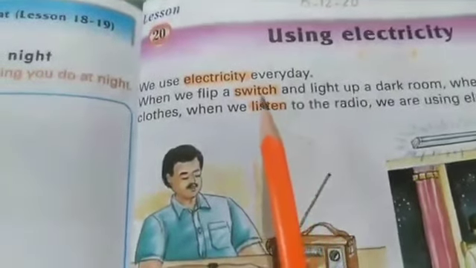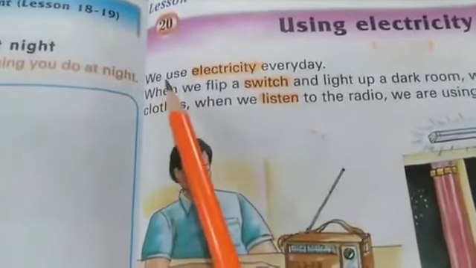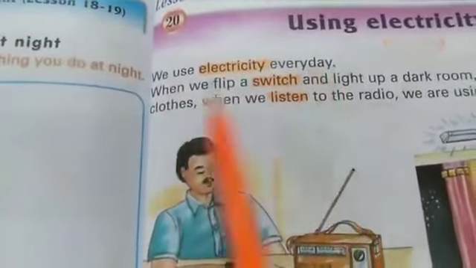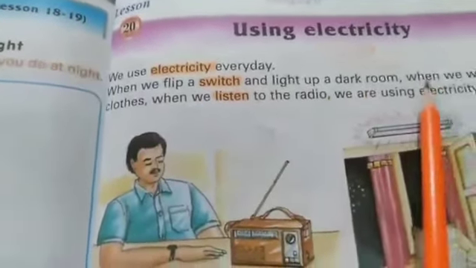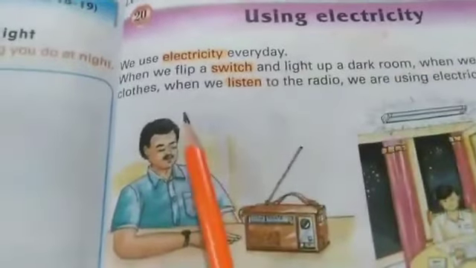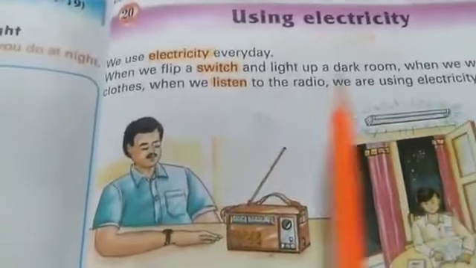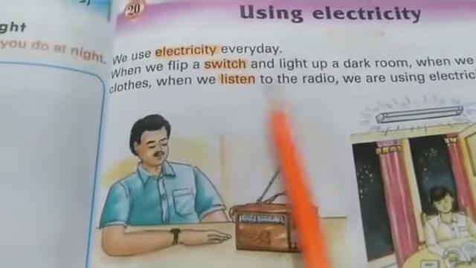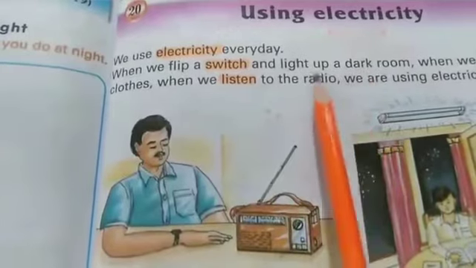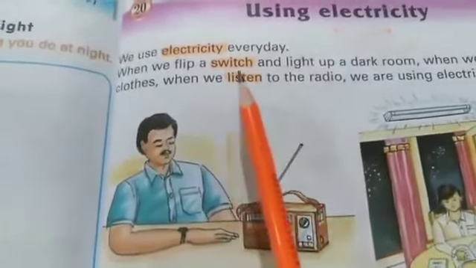As you can see, electricity is the main usage of our daily routine. Now let's read. We use electricity every day. When we flip a switch and light up a dark room, when we wash clothes, when we listen to the radio, we are using electricity. In our daily routine, students, we use electricity by listening to the radio, washing the clothes and lighting up the dark room. We use electricity by flipping a switch.